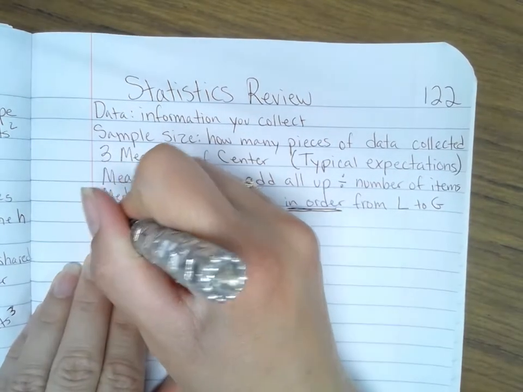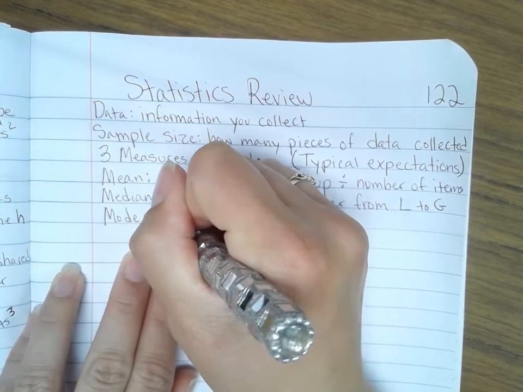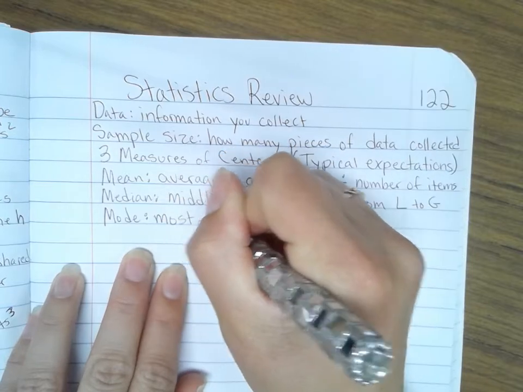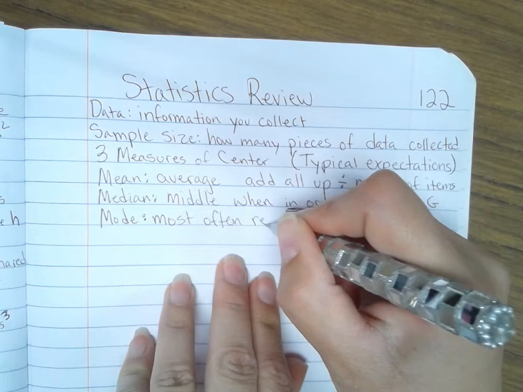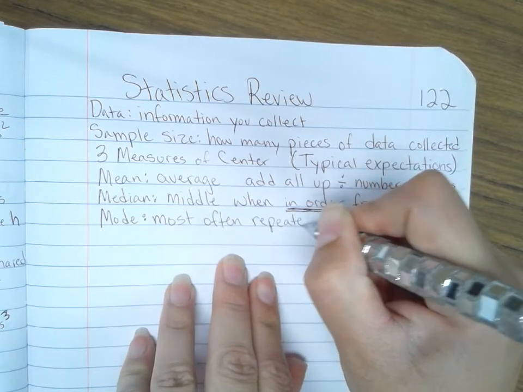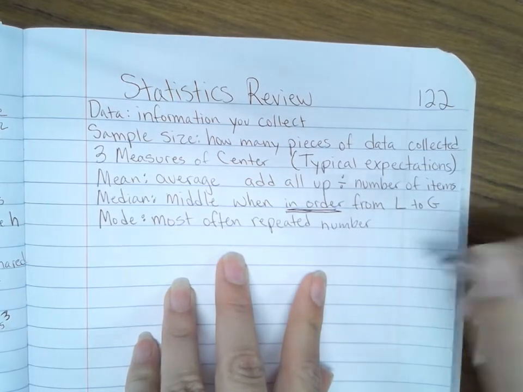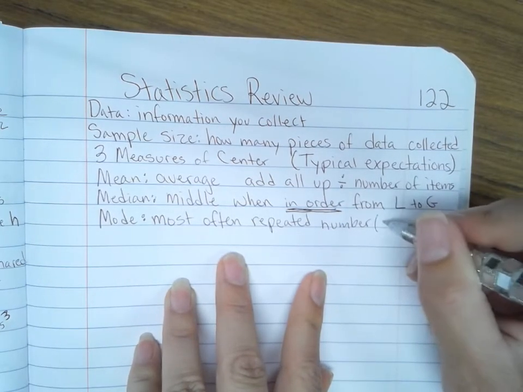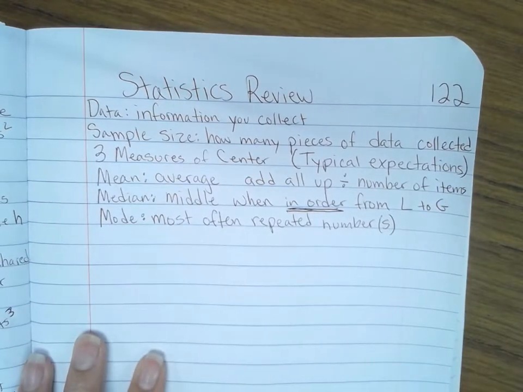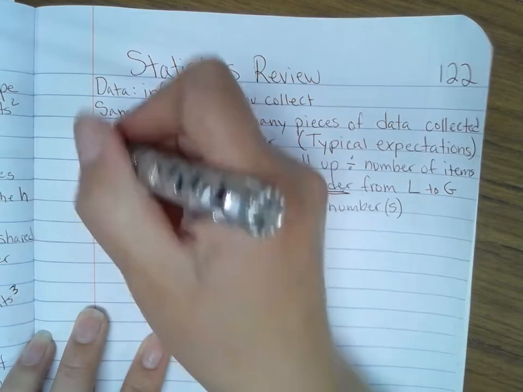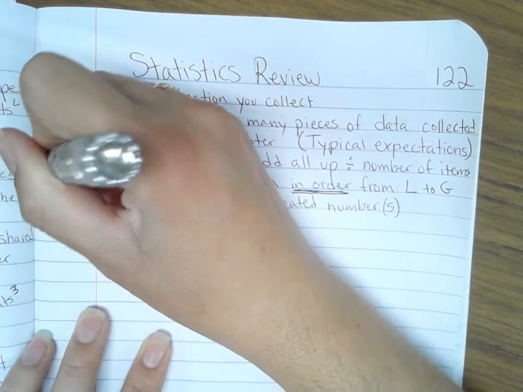Okay, the mode is the most often repeated number. Or numbers. So in parentheses I'm going to put S because it could be more than one. Or none for that matter if nothing is repeating. So this all tells me about where the center is.